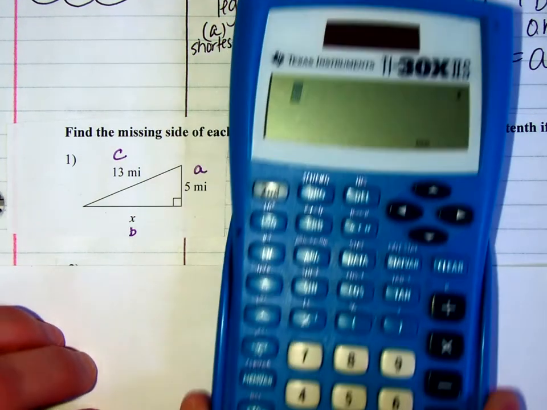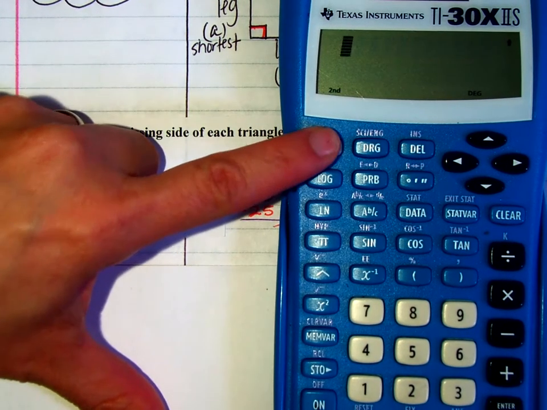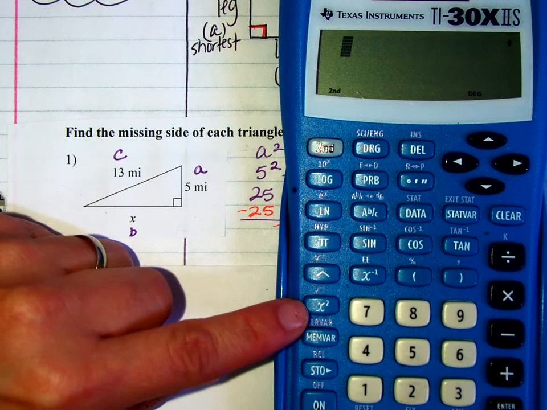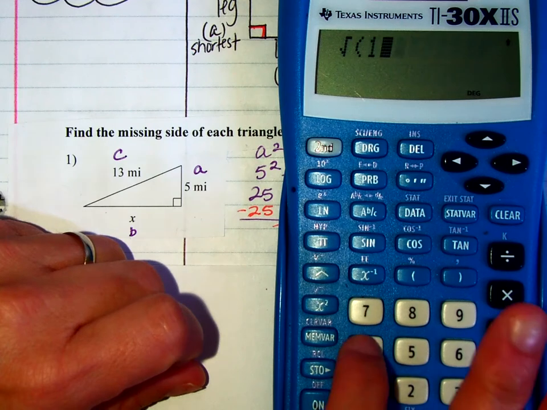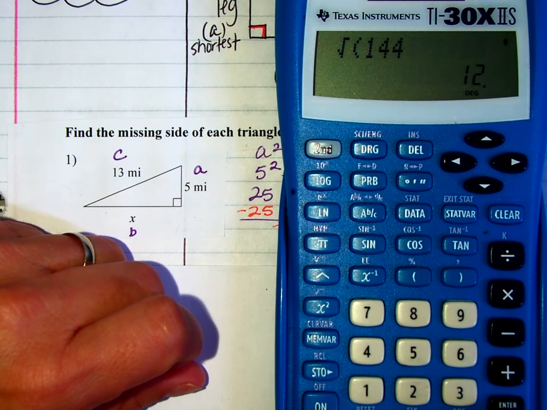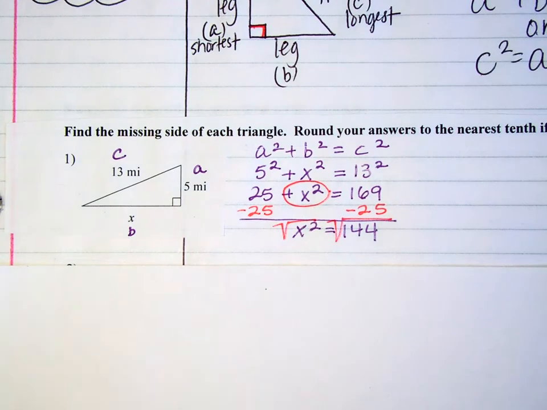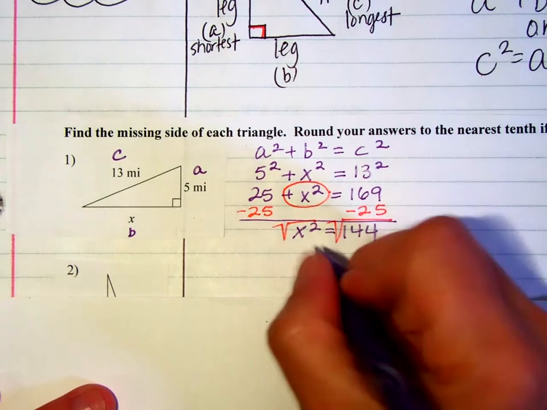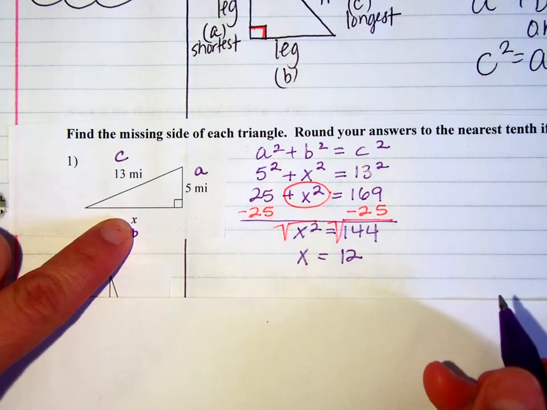So on your calculator, for this particular model, you're going to hit second, then the x squared button, because now you're going to get your radical. And now you're going to type in the 144. And when you hit enter, it will give you your answer. So for us, it is 12. So x is equal to 12. And that's what we were looking for there. Okay?